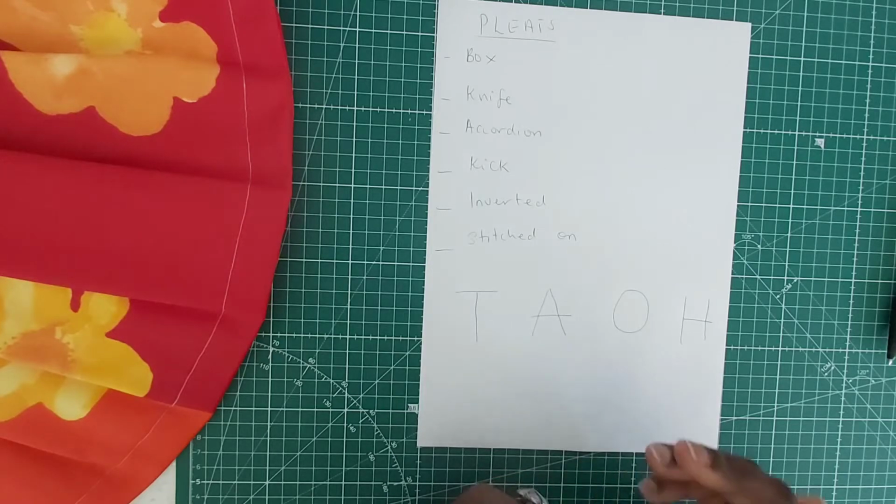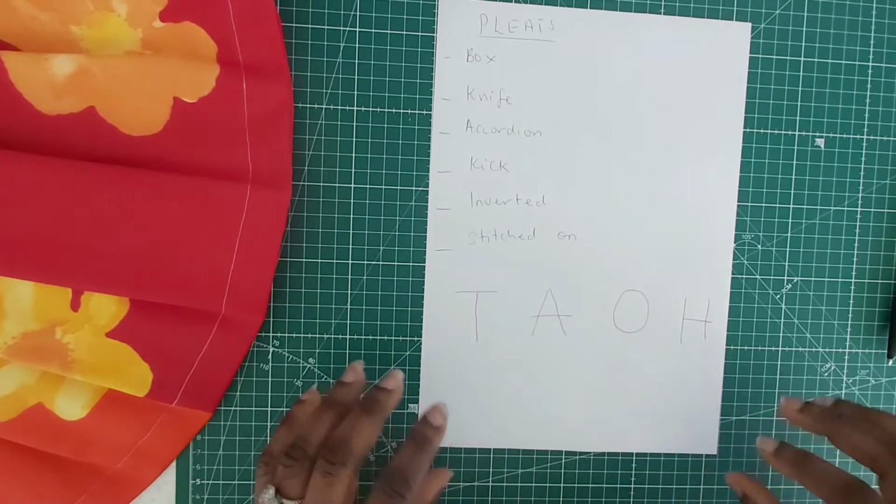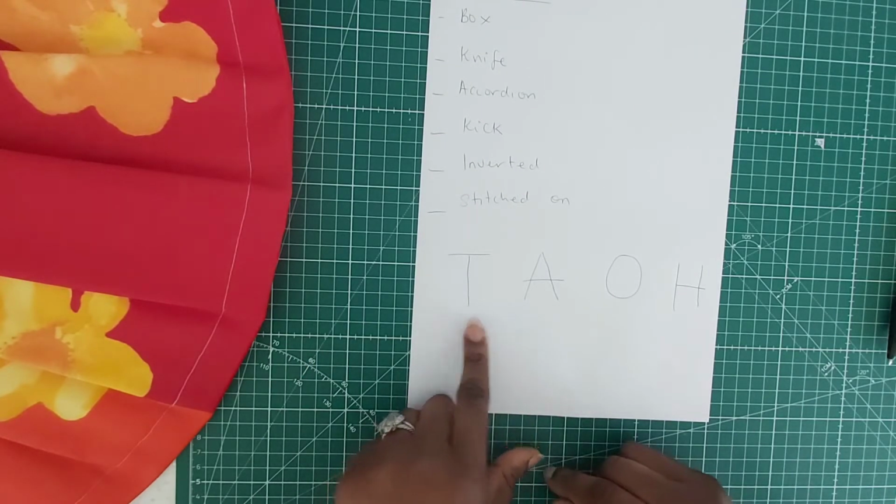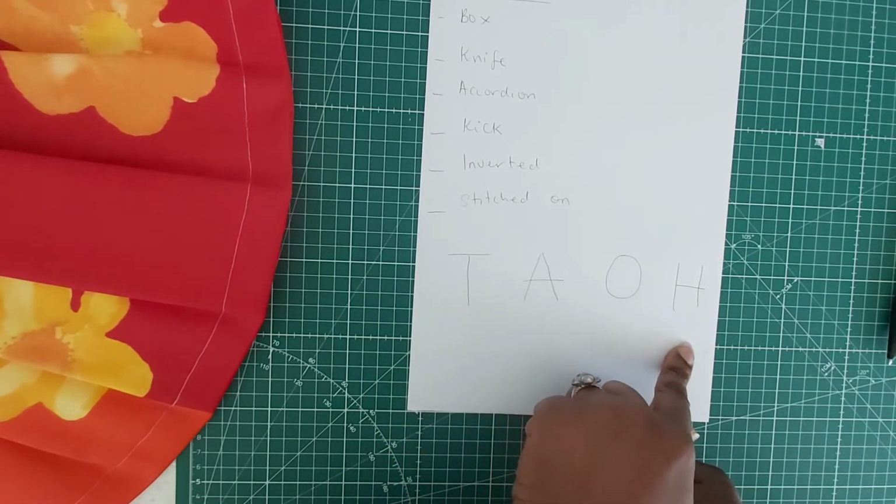The first pleat I'm going to be talking about is a box pleat. But before we go on, let's talk about the fashion figures. So in fashion, we have the T figure, the A figure, the O and the H figure.